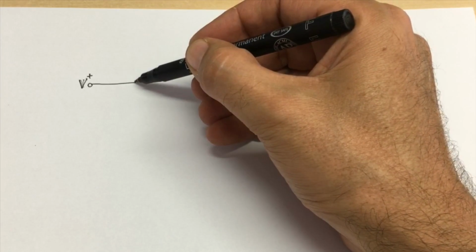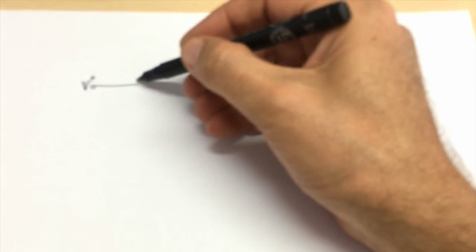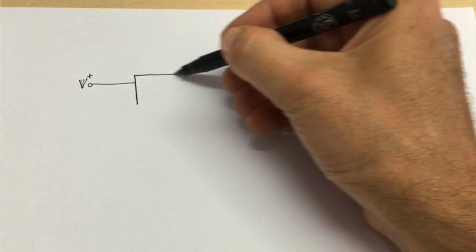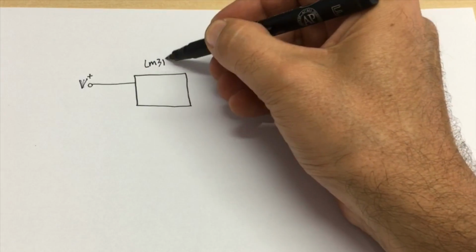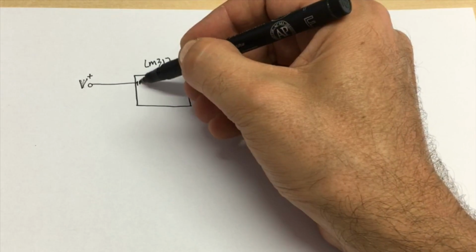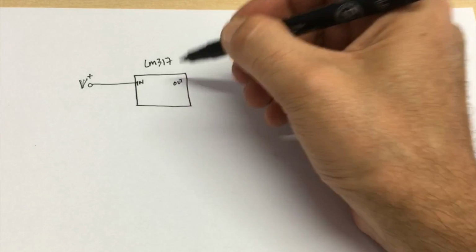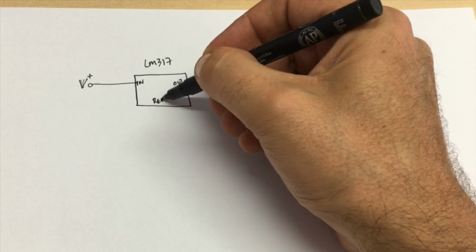You would have a constant current source made up of an LM317 voltage regulator IC. If you look at the data sheet for the LM317, you have in, you have out, and you have reference.